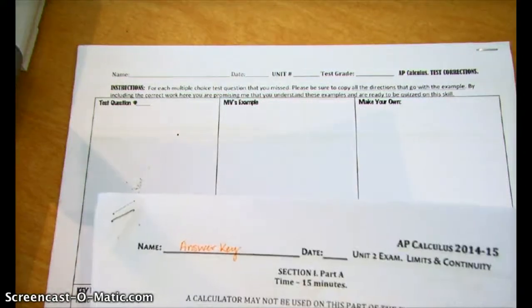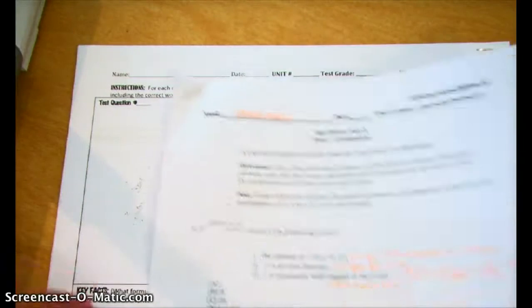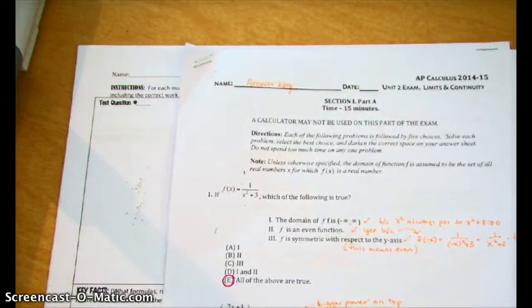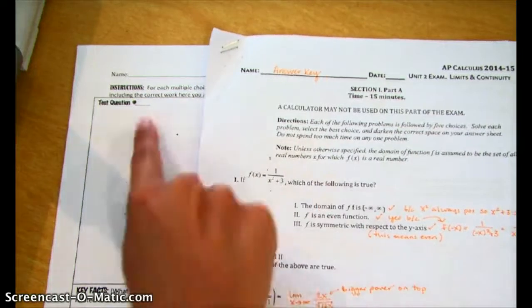I know this sounds tedious, but calculus is a language, and just like in a language class, you're going to have to write sentences and copy sentences, stuff like that. This is part of the work. It's not just the math that you're accountable for. These words mean things and you need to write them here.